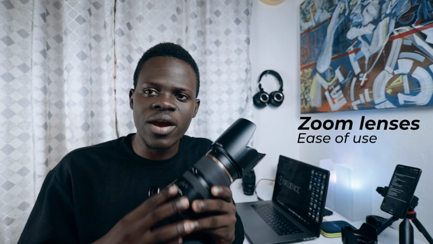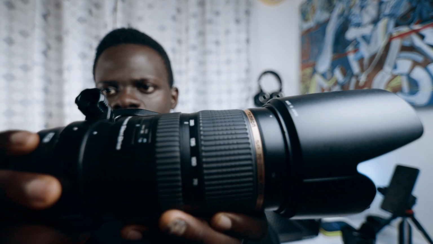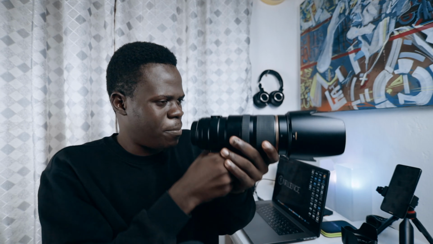Now let's consider the pros and the cons of using a zoom lens. Now I have here the Tamron 70-200. And the first thing you notice when you're using a zoom lens is the ease of use. It's very convenient to use. With a lens like this, which is 70-200, you can easily go all the way from 70 to 200. So something's happening close to you, you switch to 70, shoot. Something is happening far away, you switch to 200, boom, you're good to go. So you're just like the action man of the event.